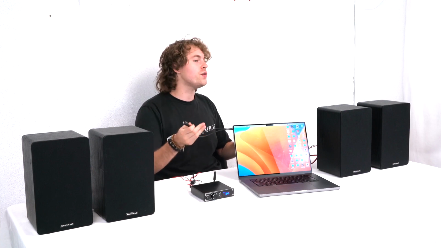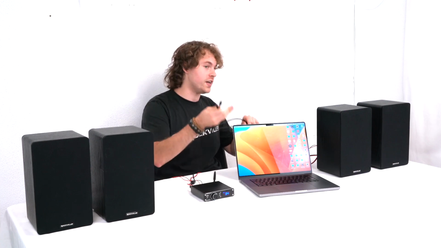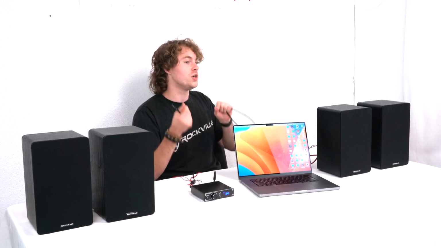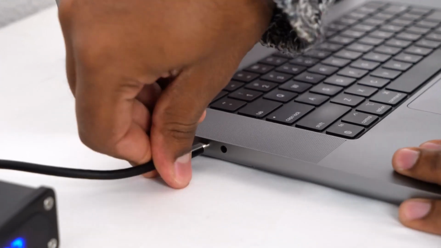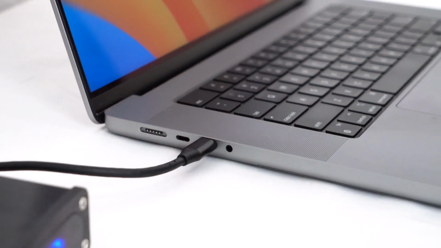Now say you wanted to do this with a Mac computer or laptop, you're going to follow very similar steps. Now because a lot of the newer MacBooks only have USB-C ports, I'm going to take a regular USB-C to USB-C cable, but you can always use a USB-A to USB-C adapter if you're just using the included USB-C to USB-A cable. So you're going to plug one end into the USB-C port on the back of the receiver, then plug the other end into one of the USB-C ports on your computer.